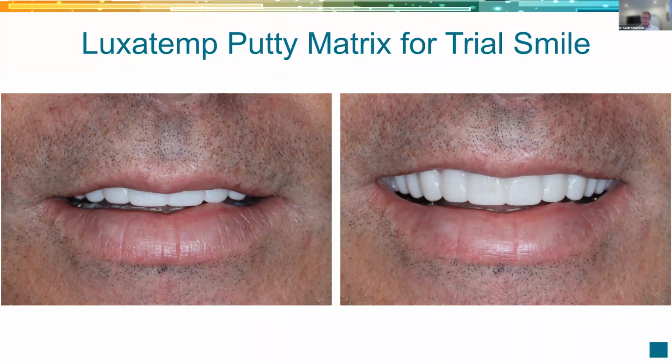Patient's not numb. And so once again, we've got our photos, we've got our CAD design, we've got our in-the-face emotional mock-up, if you want to call it that. This is a real trial smile, and it's looking like everything that we've been planning so far, all because of just having the predictability of what we've done up to this point.